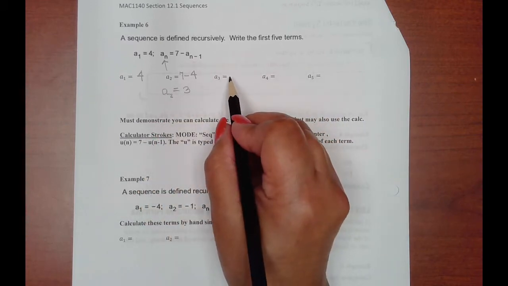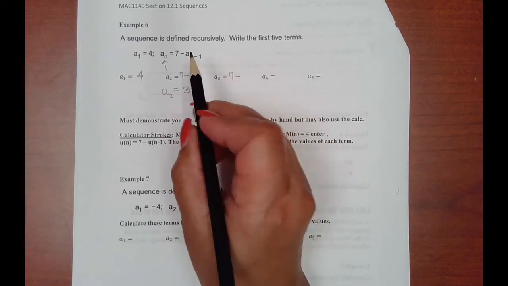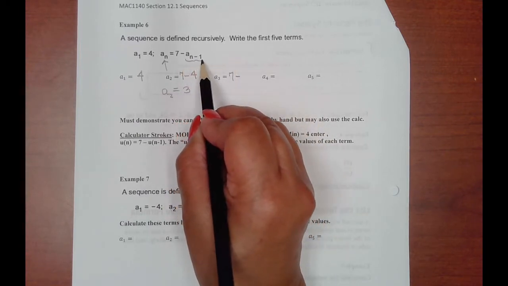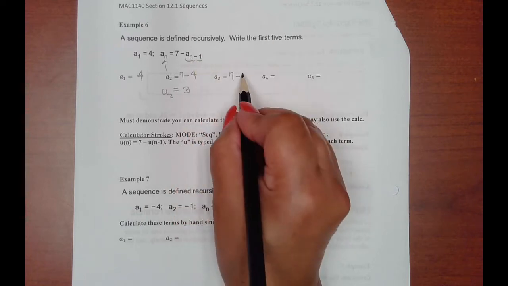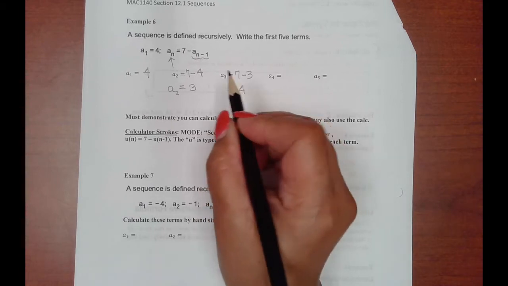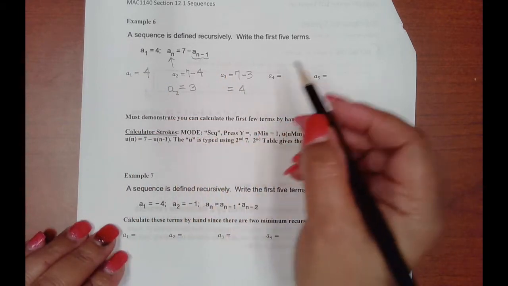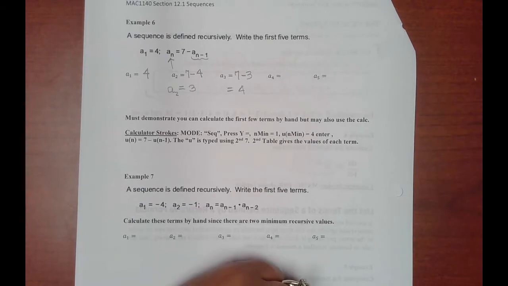Now I'm going to find a sub 3 following that same formula. 7 minus the term right before this, 1 term before this, which was a 3. Brings me right back to 4. So I got 4, then 3, then 4. And you're going to just see that this is an alternating sequence of numbers that just goes from 4 to 3 to 4 to 3.